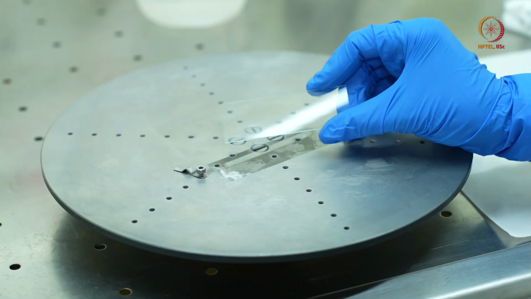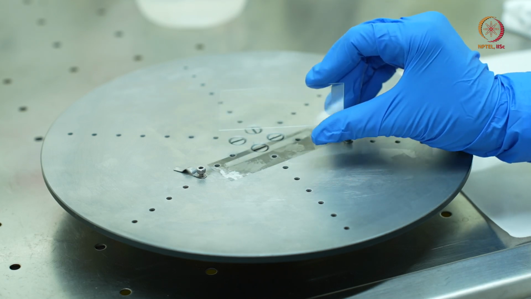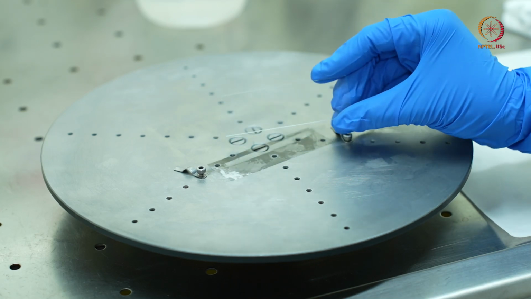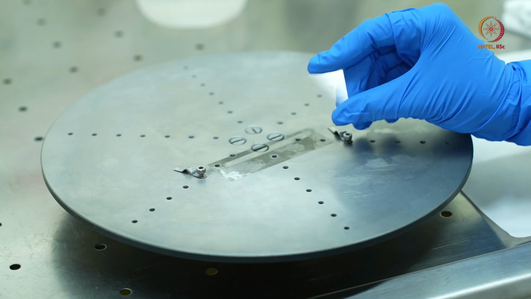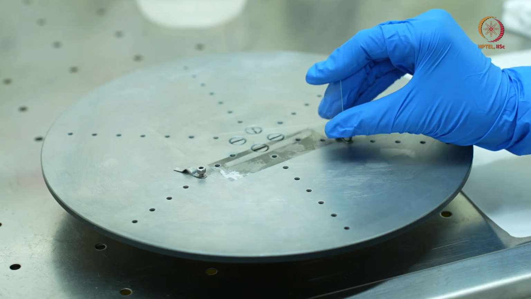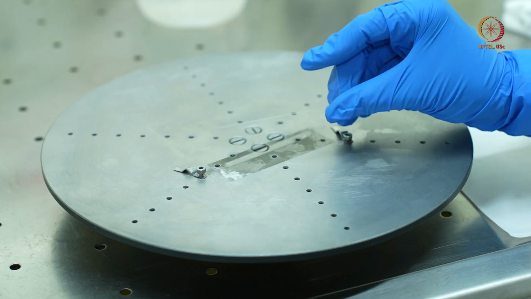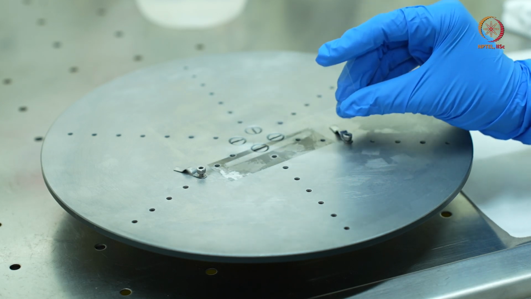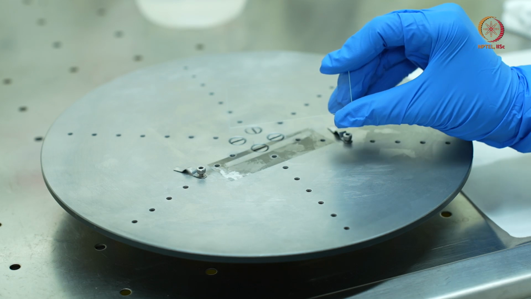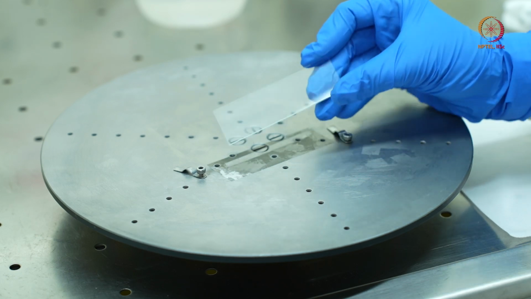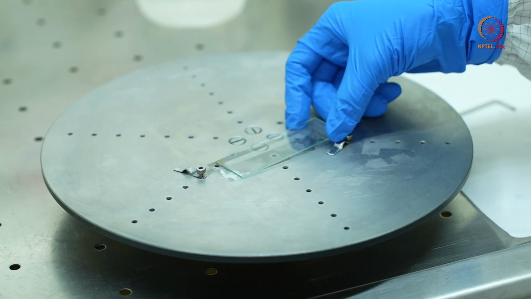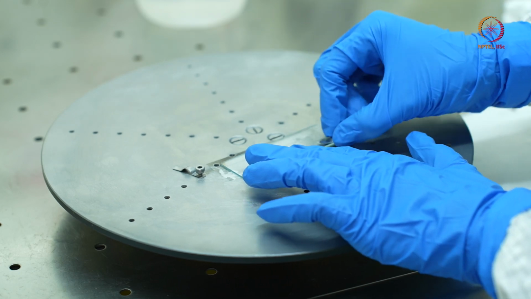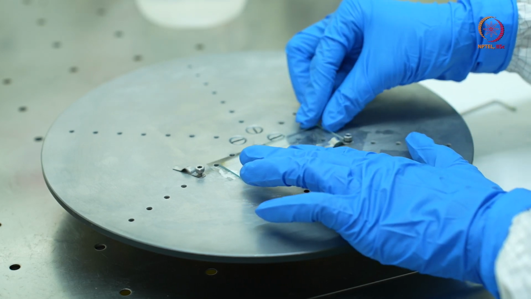So this is a glass slide on which we'll be depositing the tungsten, and as you can see, it is a transparent slide, and I have cleaned it using IPA, acetone and DI water, and I have given it a nitrogen blow so as to dry the slide. Now it's time to load this slide, and these are the clamps I'll be using to hold my sample.